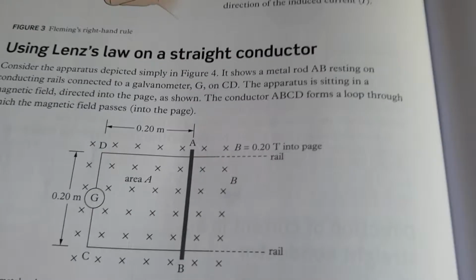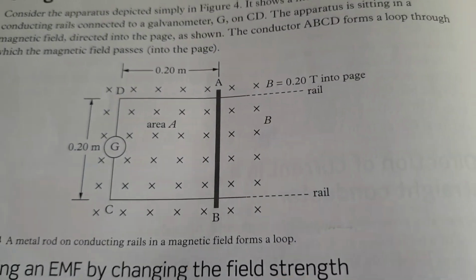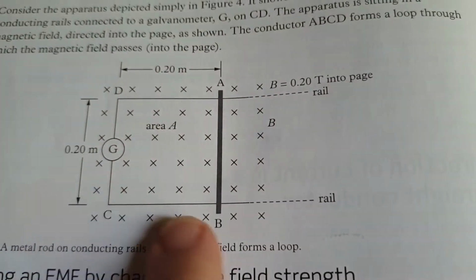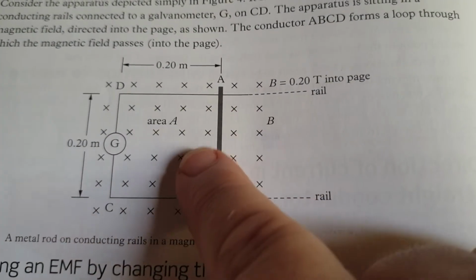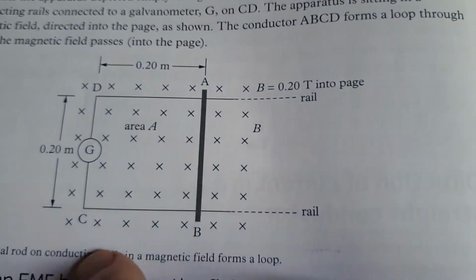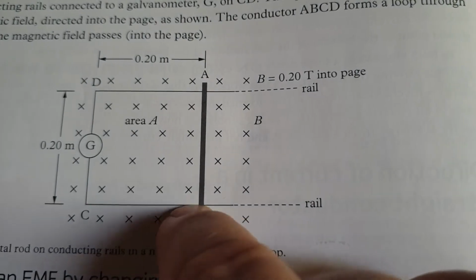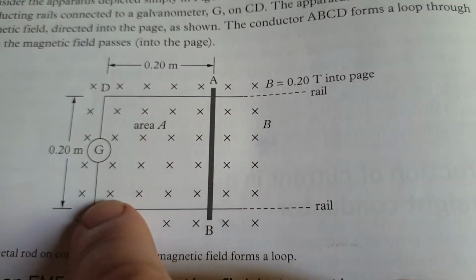Okay, let's have a look at this. This looks very complicated, but it's not too bad once you start looking at it. We've got a nice uniform magnetic field of 0.20 Teslas into the page. That's what the X's indicate. It's going in like an arrow. And sitting on top of that is a wire loop or metal rails that are going around.